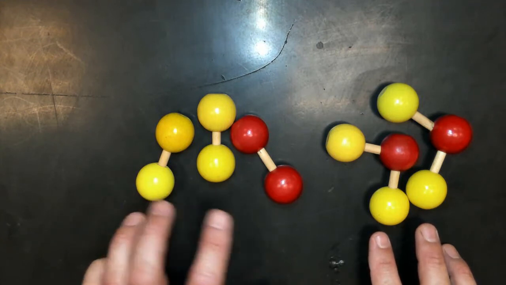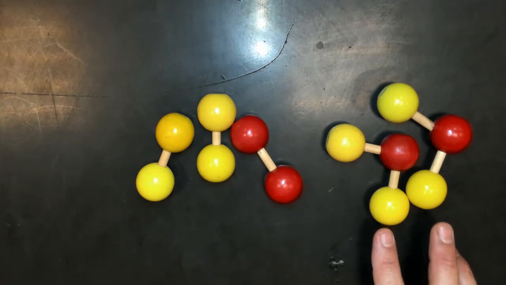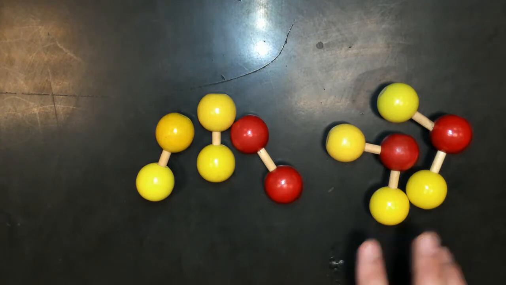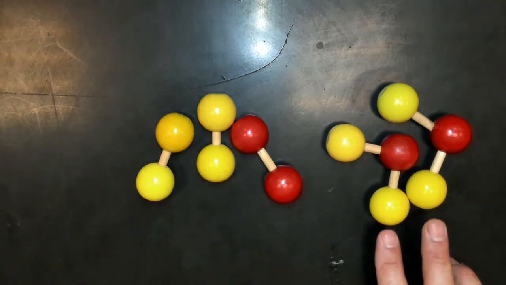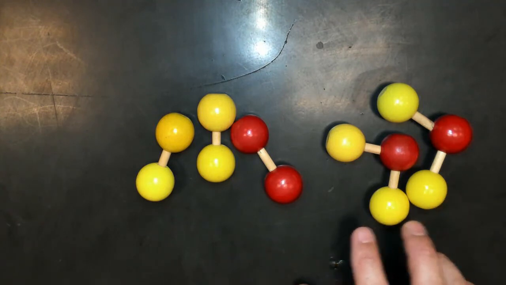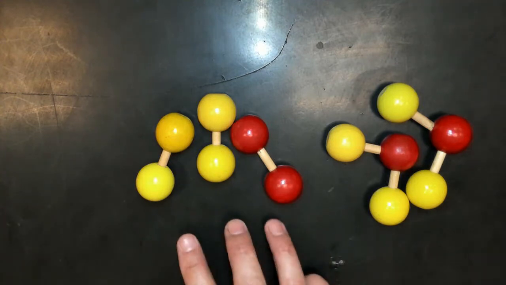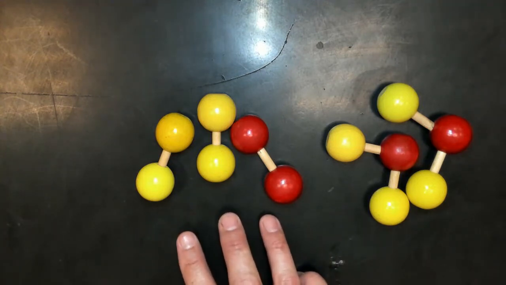And if I go from this to this, I have a net gain of an attraction, a net gain of an interaction. I have a net gain of a bond. And remember, forming bonds releases energy. So if I go from these to these, I have energy release. If I take the water molecules and go to hydrogen and oxygen, I have a net loss of an attractive interaction, a net loss of a bond, and I have to put energy in.